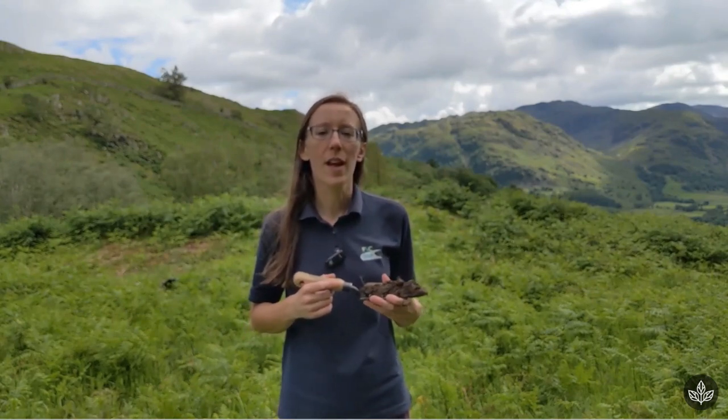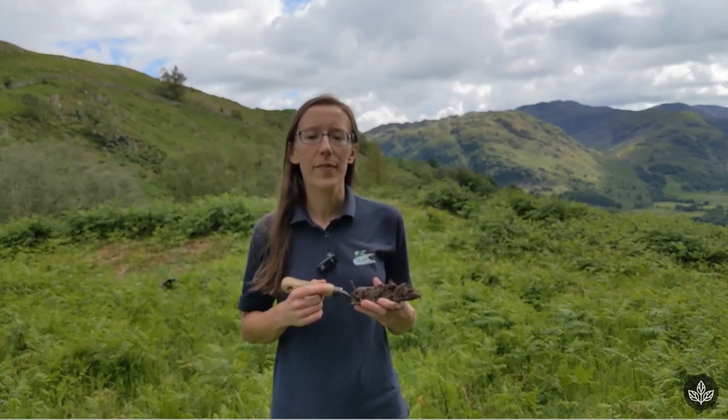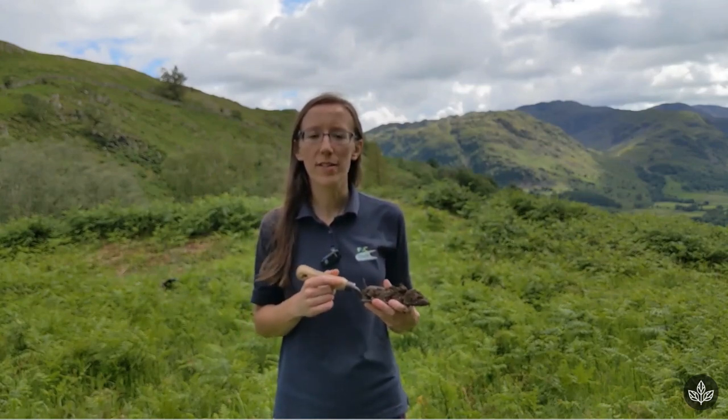Once I've burned my soil in the oven at 450 degrees, I then need to weigh it again. And then the weight difference between the dry soil and the burned soil is the amount of organic carbon.